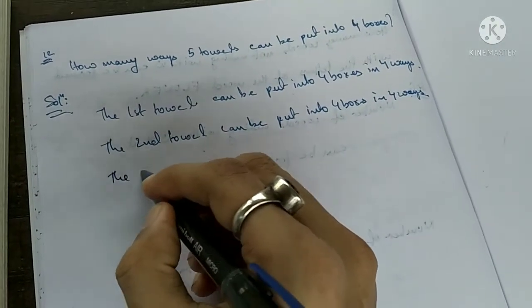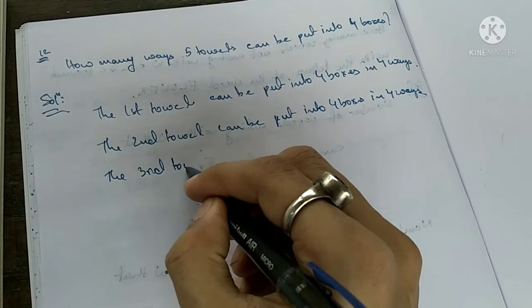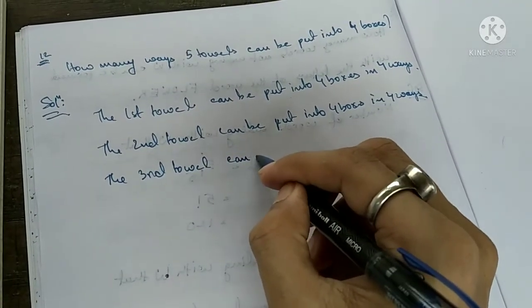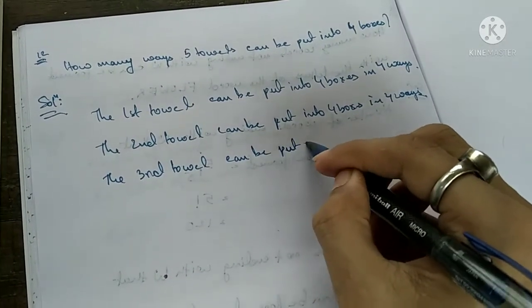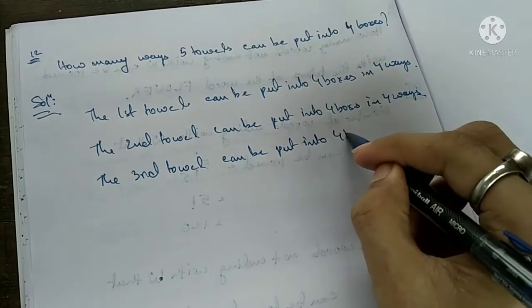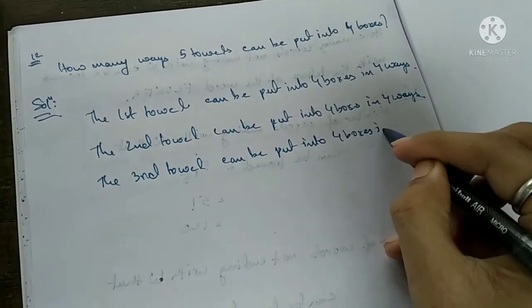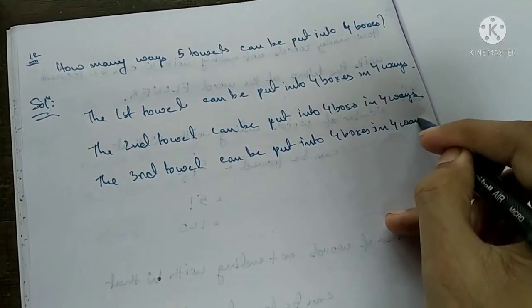The third towel can be put into 4 boxes in 4 ways.